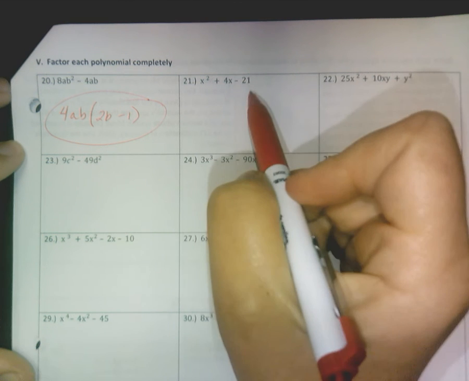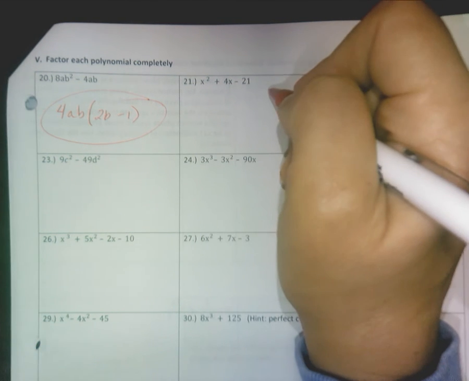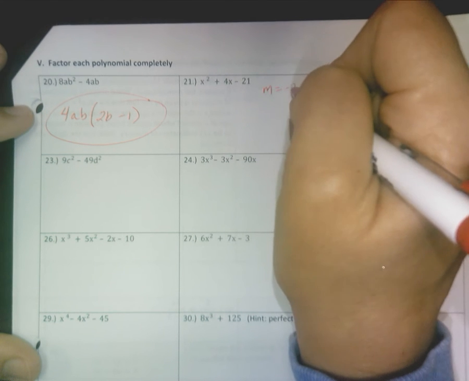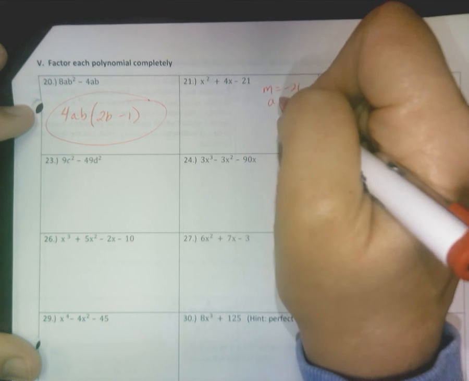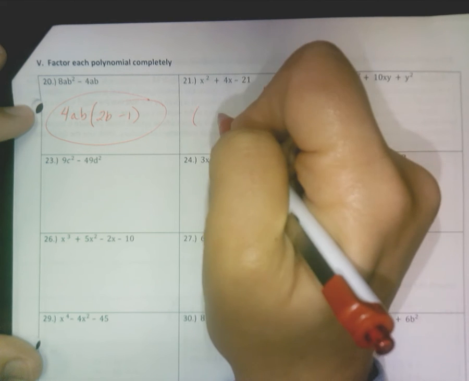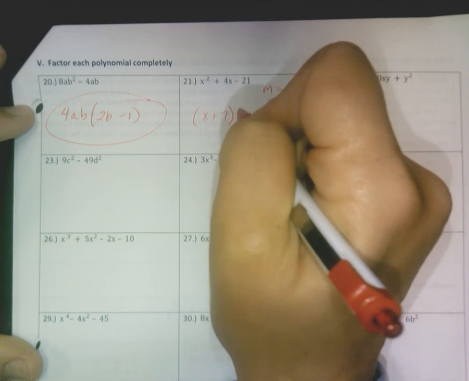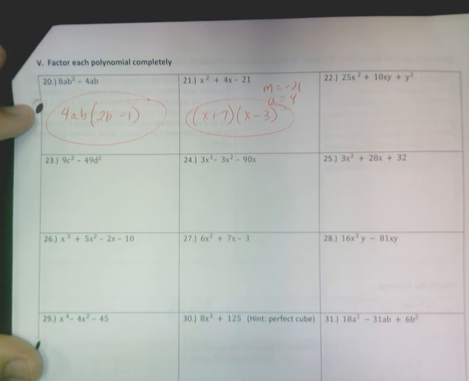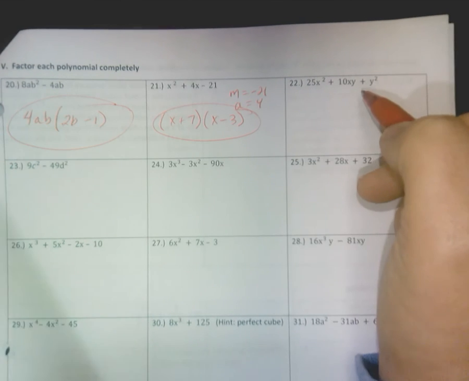This is a simple trinomial. The way I do it, I know Mr. Belkin would do it at a crossbar. I do what multiplies to negative 21, the last number, and adds to the middle number 4. And that would be a positive 7 and a negative 3. And you can do that in any order. This is also a trinomial.